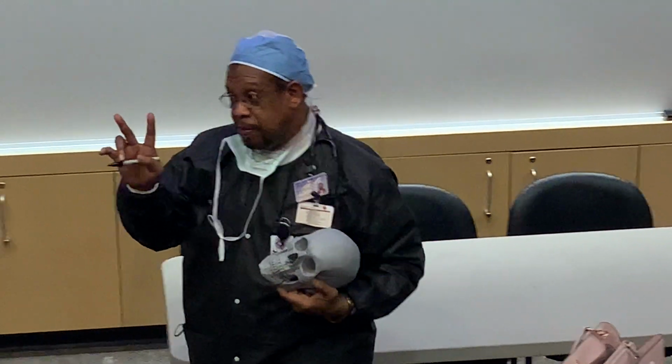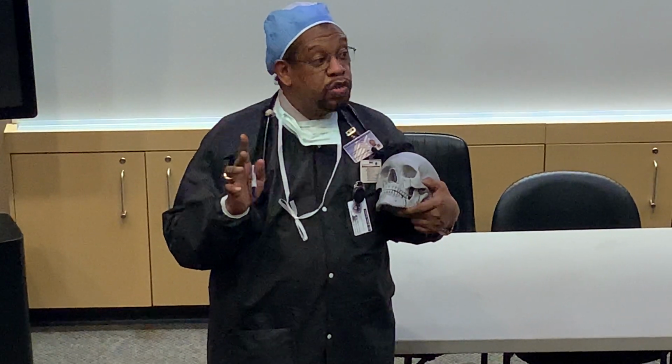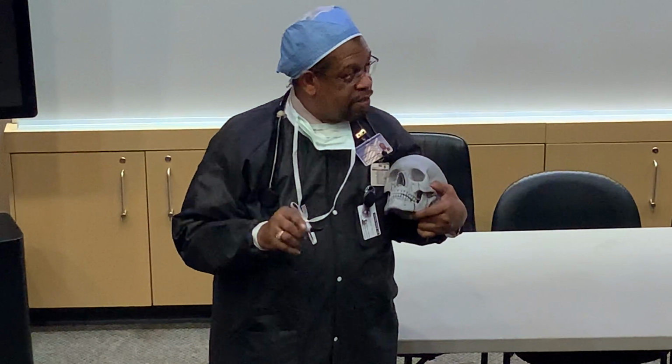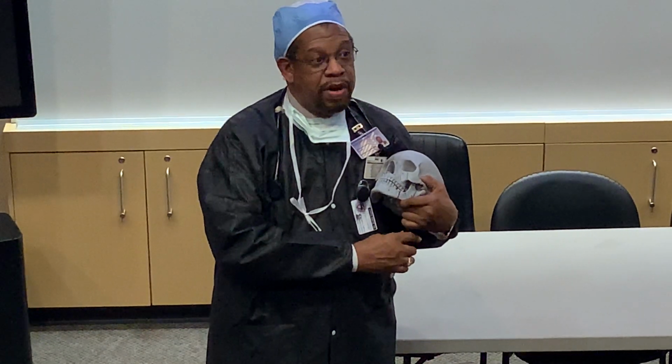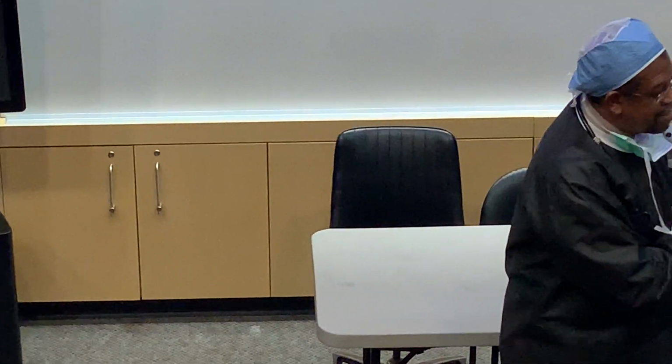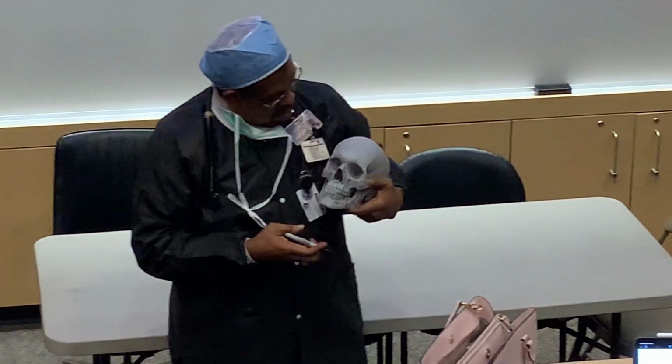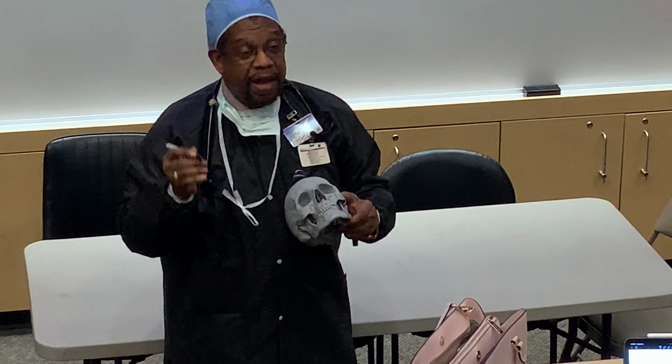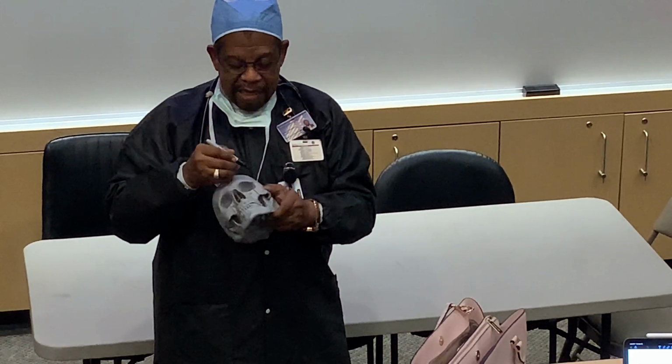That's a Lefort 2. Lefort 3 is which one? Called the transverse fracture, right? Or what? What's the other name for it? Craniofacial disjunction. The transverse now is going to separate the zygomatico-frontal suture lines.